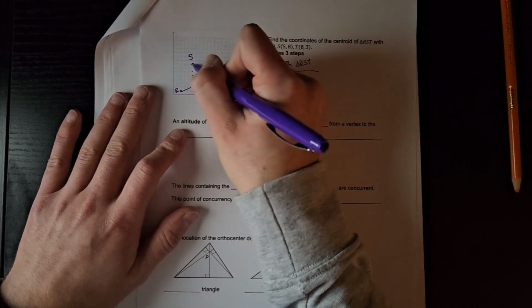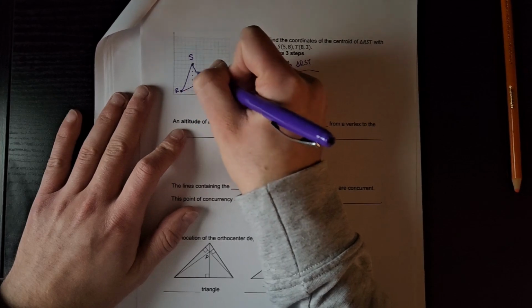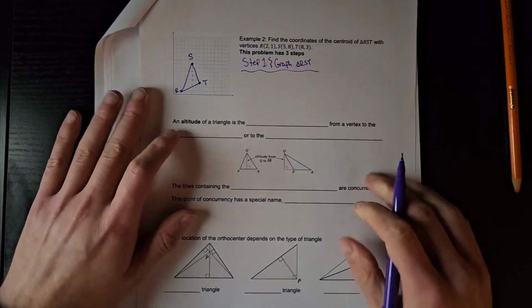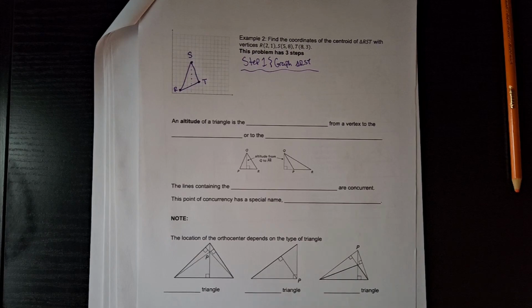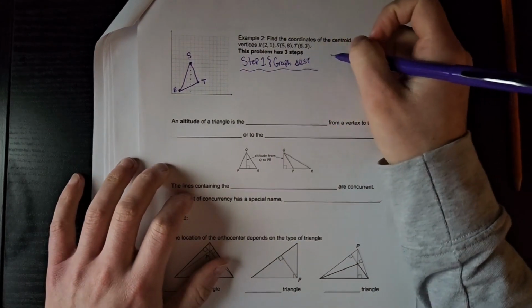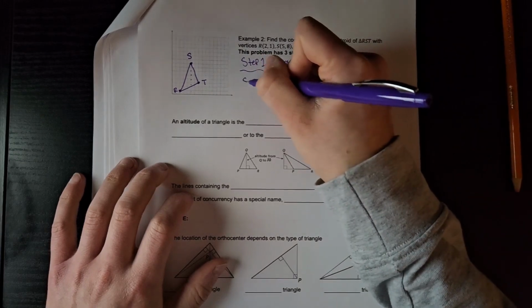I don't like working with graphs. I can already hear the comments of like, oh, then why do you make us do graphs? Because I want you to.